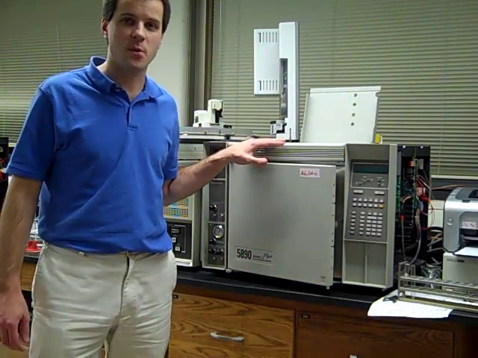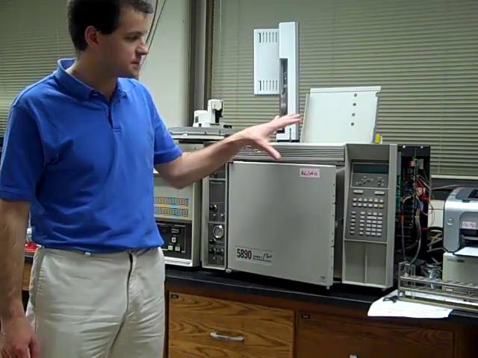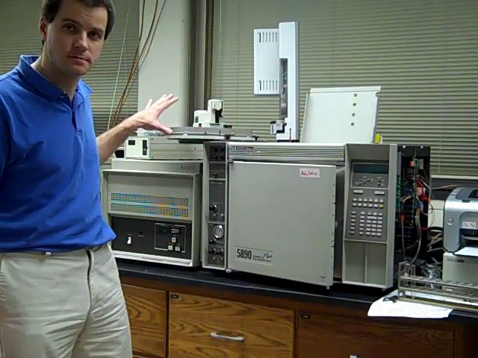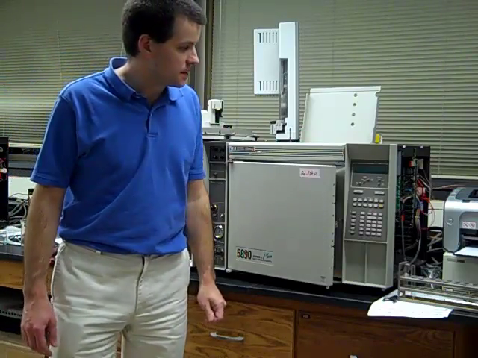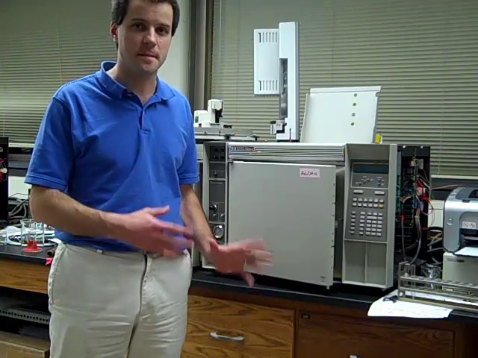This instrument here is what we refer to as a gas chromatograph, this piece of the instrument, coupled to a mass spectrometer. This particular instrument, like our other mass spectrometer coupled to the liquid chromatograph, is really built for measurements of the mass of molecules, as well as giving us information about how molecules are put together. Our other instrument, the liquid chromatograph coupled with the mass spectrometer, is really well suited to the analysis of highly polar compounds, that is, highly water-soluble compounds.